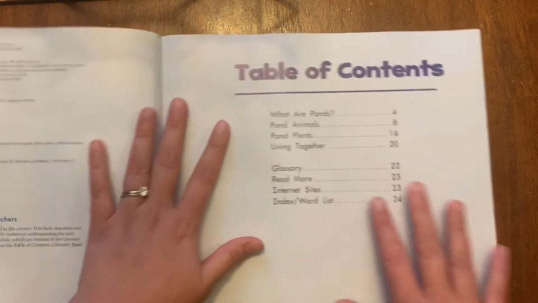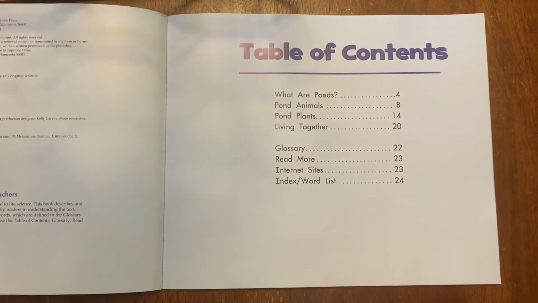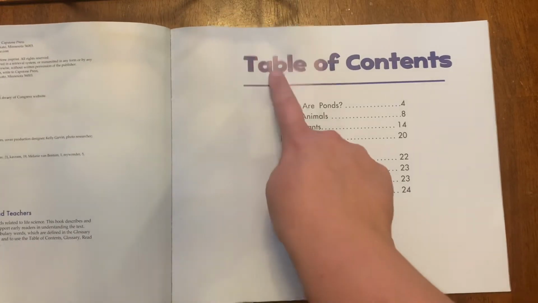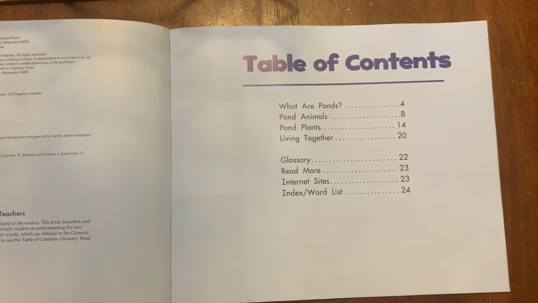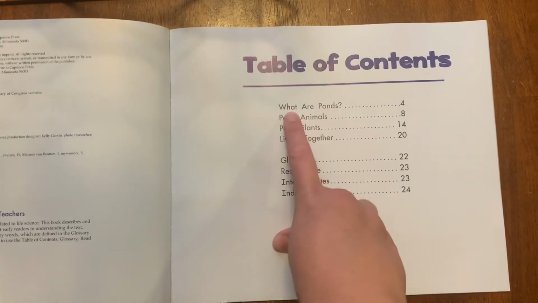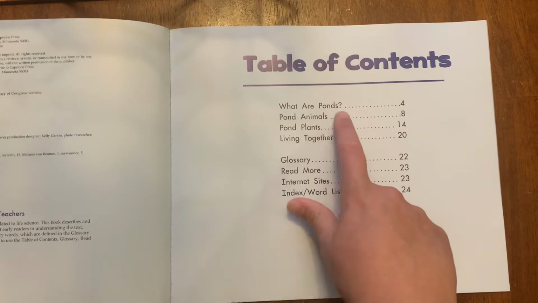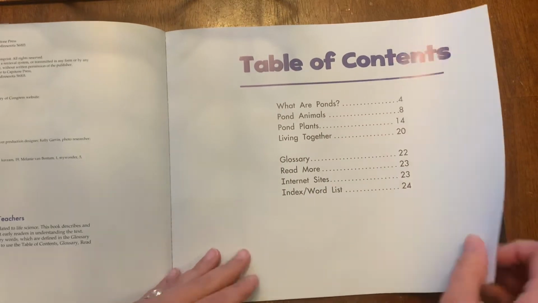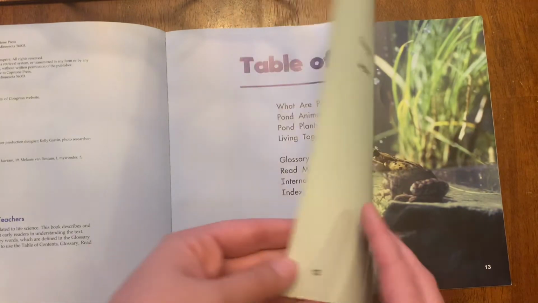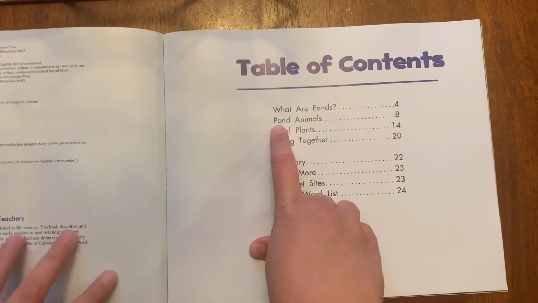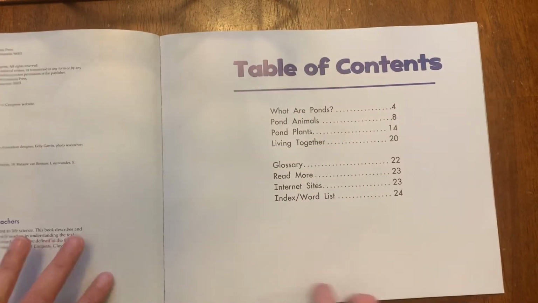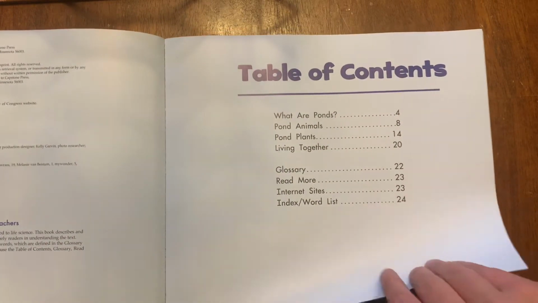All right. Ooh, this page, go ahead and turn to this page if you have this book with you. This page is called the Table of Contents, and it tells us where the different things are in our story. So if you want to know about what are ponds, then you'll follow the dots. You go to page number 4, and there's little page numbers at the bottom of each page. If you want to learn about pond animals, you go to page 8. So this table of contents tells us everything that is in our story.